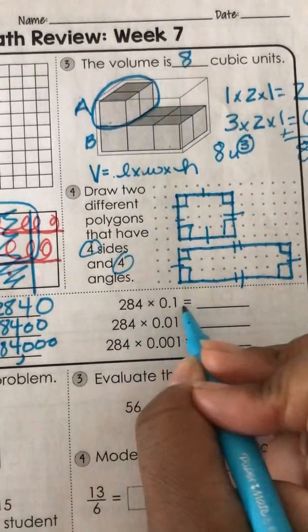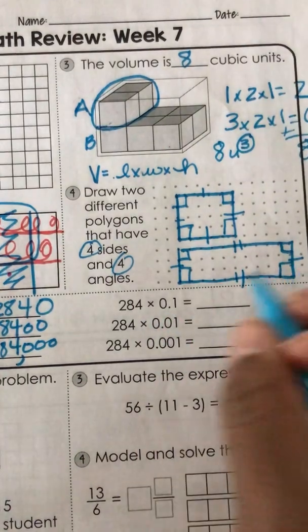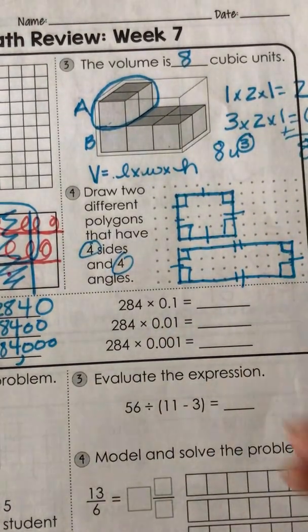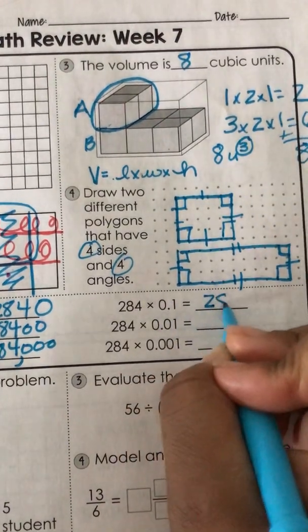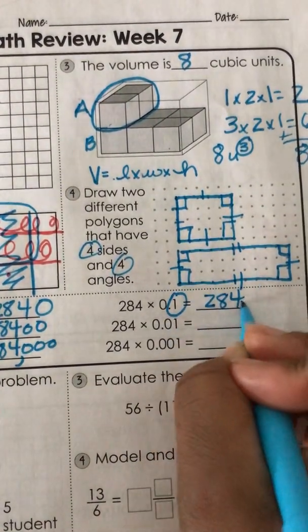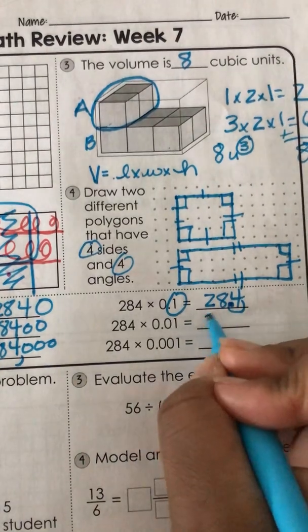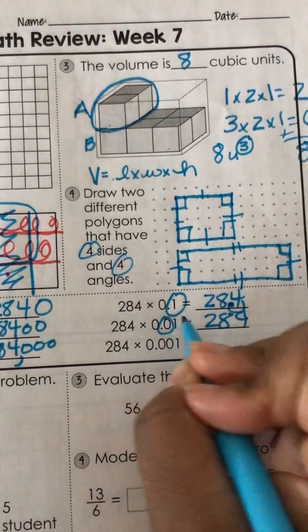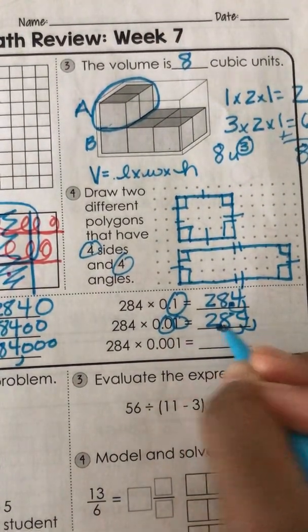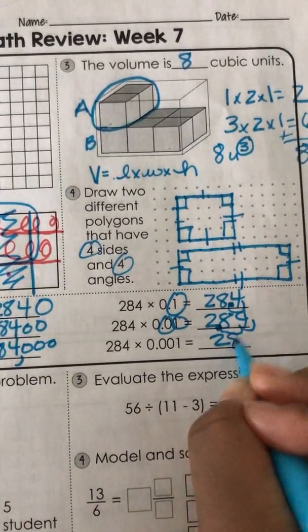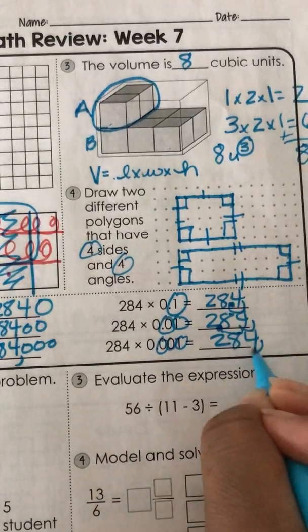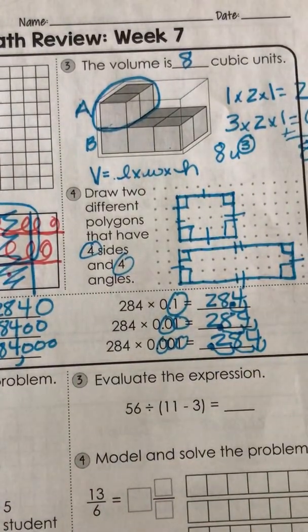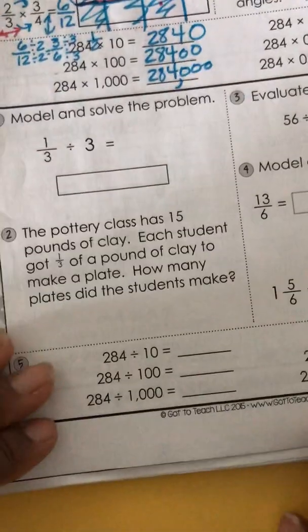And then here, multiplying a whole number by a decimal. When we multiply decimals, we multiply, circle, circle, move it. So 284 times 1, circle, move. 284 times 1, circle, move. 284 times 1, circle, and move.